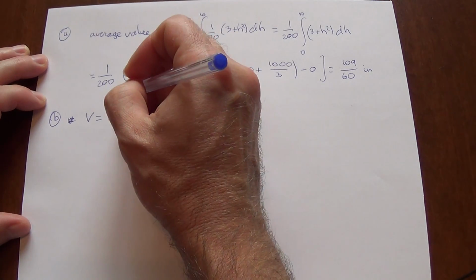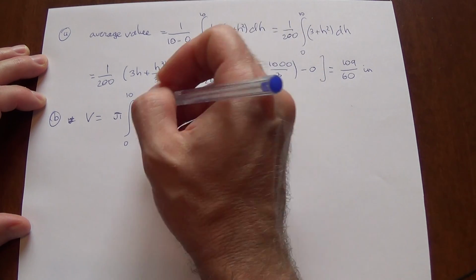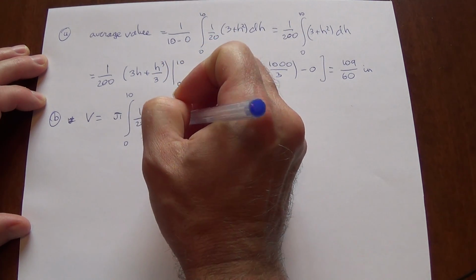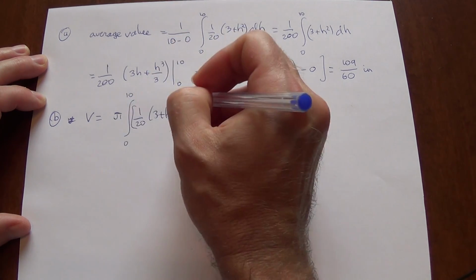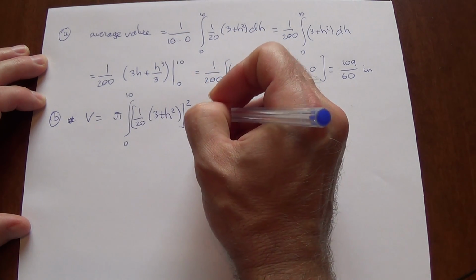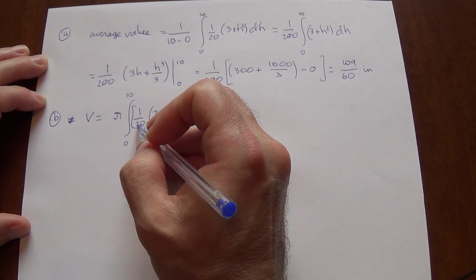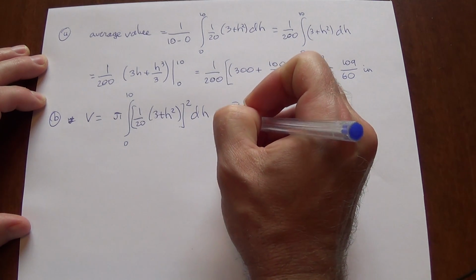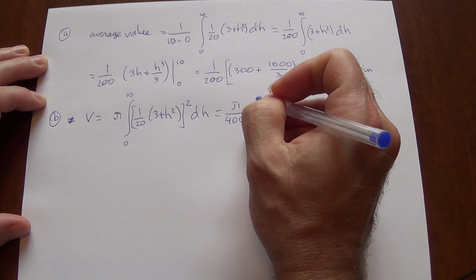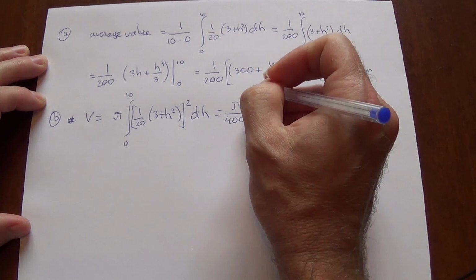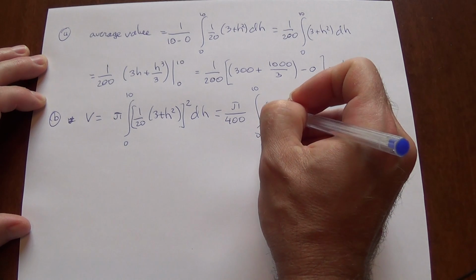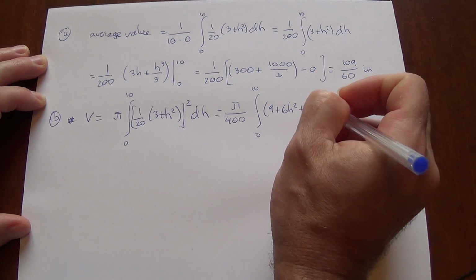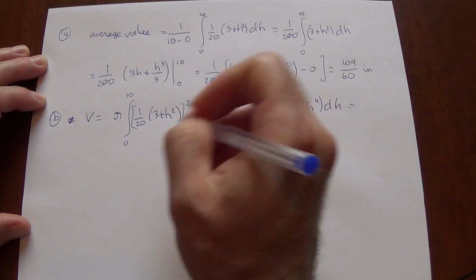So we're going to go from 0 to 10. The radius here is given to us as 1/20th times 3 plus h squared. We need to remember to square that, dh. This will give us 1 over 400. We can factor it out, so it's pi over 400 times the integral from 0 to 10 of 9 plus 6h squared plus h to the 4th dh.